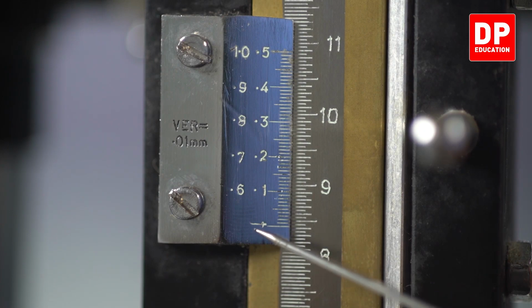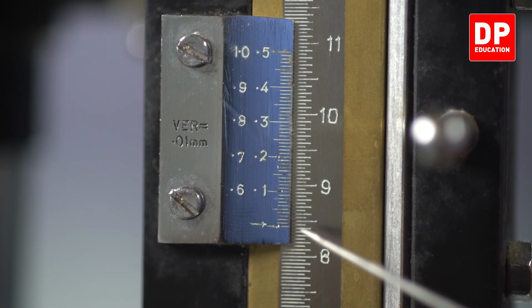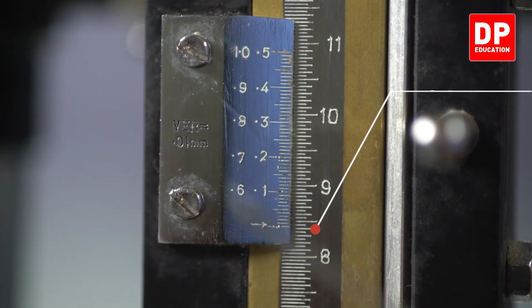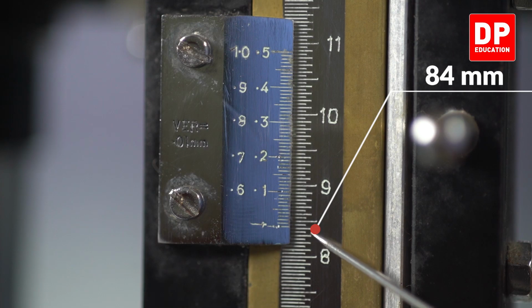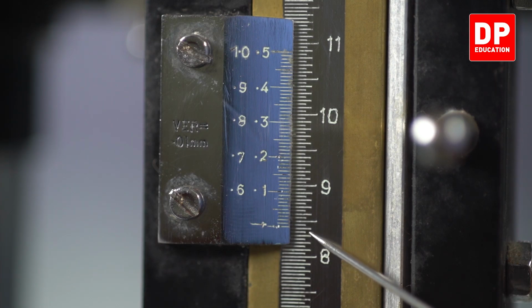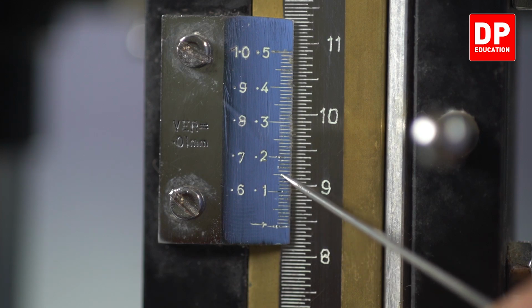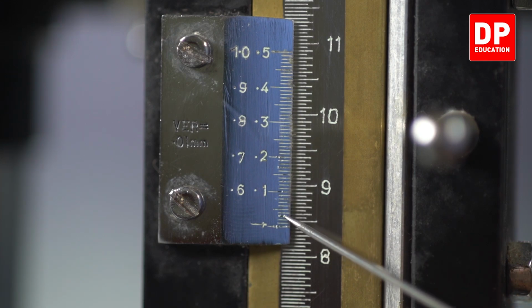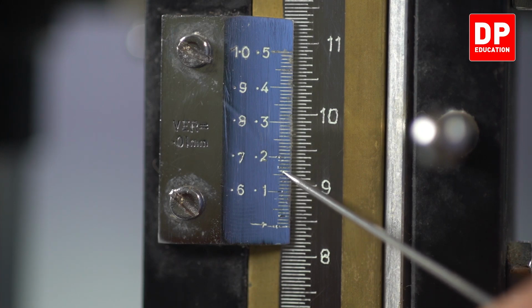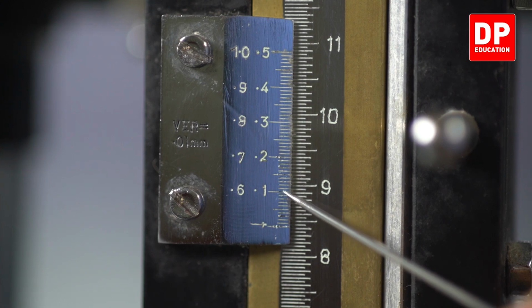So we'll get the accurate reading. You can see the arrow is just above 8.4. 8.4 is in centimeters. That means in millimeters, it will be 84 millimeter. 84 millimeter is the reading I am getting on the main scale. Then we need to see which line of the vernier scale is collinear with a line on the main scale. So you can see here, 0.15, that means the 15th section of the vernier scale becomes collinear with a line on the main scale.